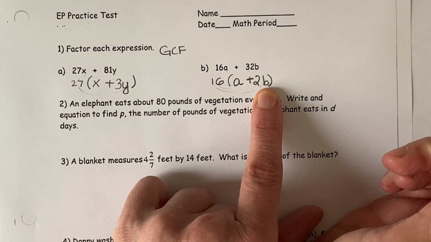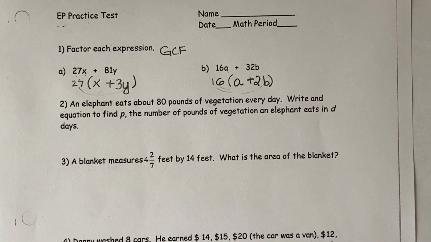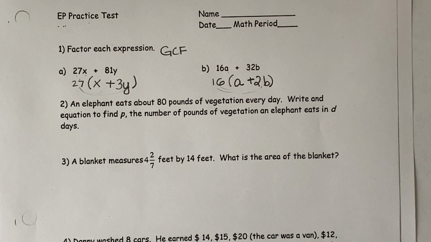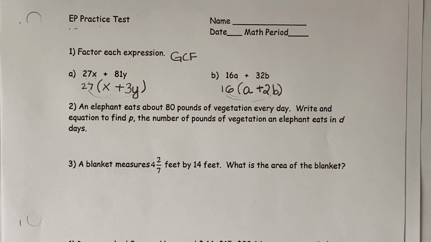We did GCF much earlier in the year. So if you got the GCF wrong, you should probably go back to the earlier in the year lessons to review how to find the GCF. All right, let's go to number 2.